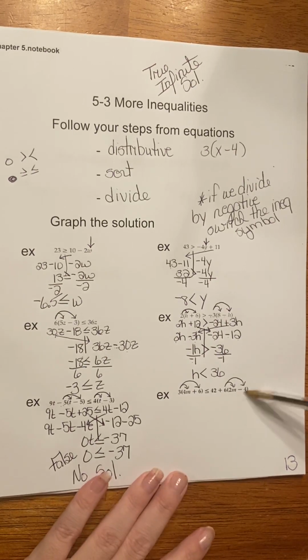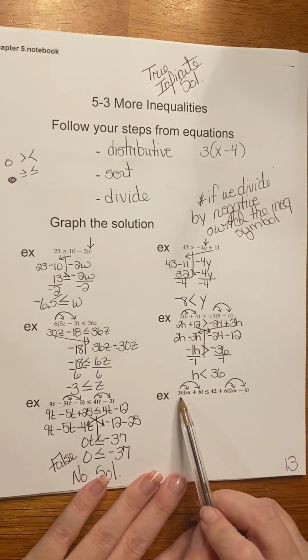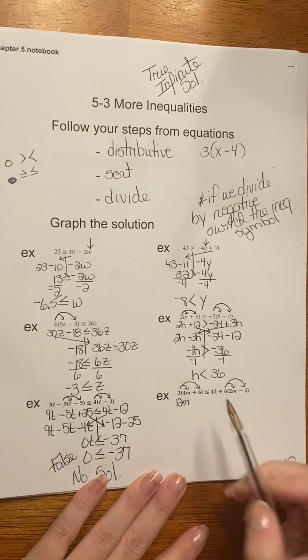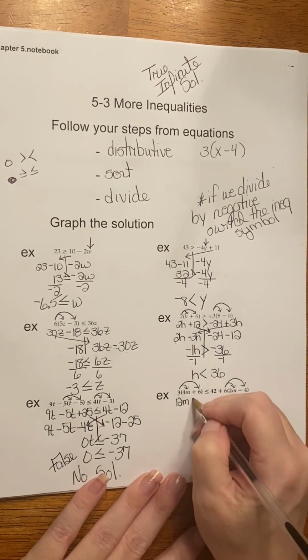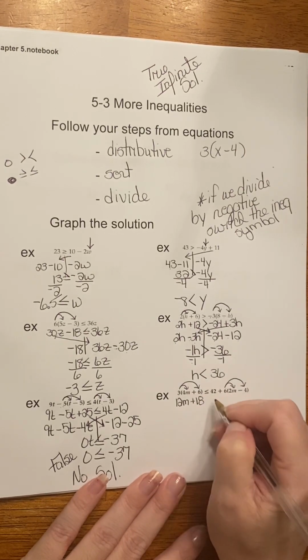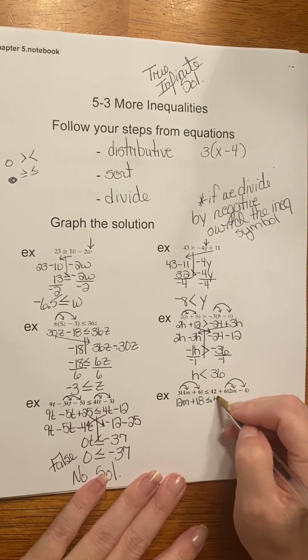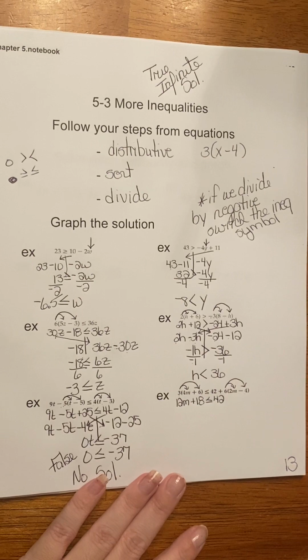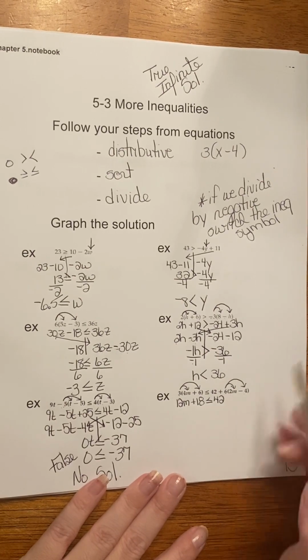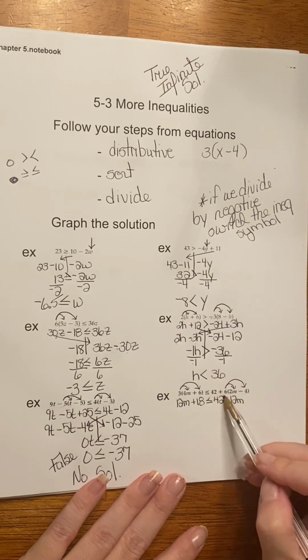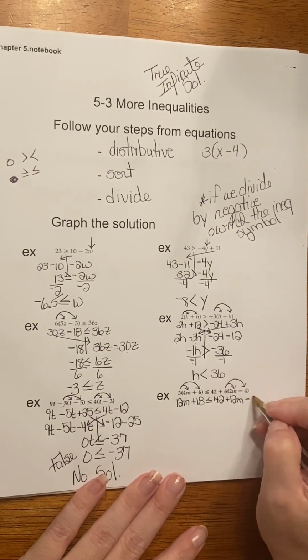Okay, let's try one more of these. Let's do our distributive. So 3 times 4 is going to give us 12. Bring down the little m. 3 times 6 is going to give us 18. Bring down our less than or equal to symbol. Bring down 42 because it is not part of any of the distributive. 6 times 2 is 12. Don't forget the little m. 6 times minus 4 is minus 24.